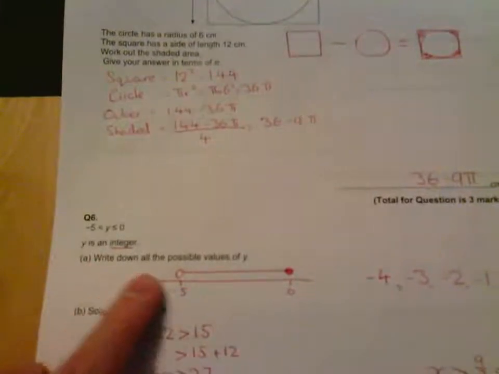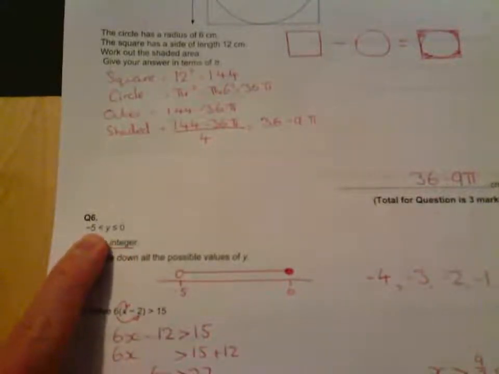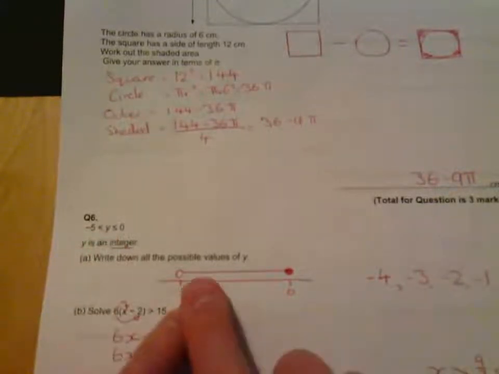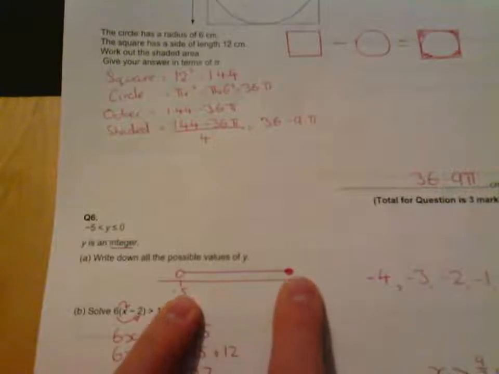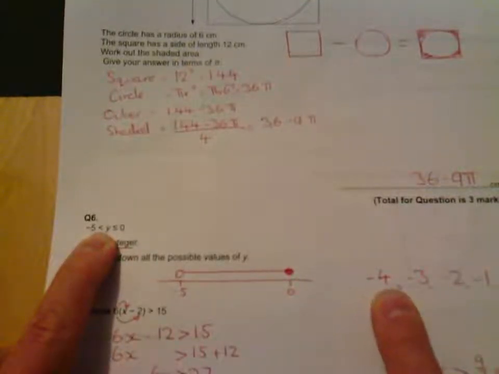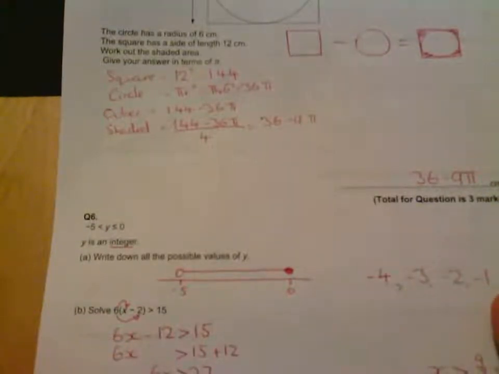Question 6 was asking us to find all the possible values for y. Well, it told us y is an integer, and integers are whole numbers, no decimals. And I'm wanting anything that is greater than -5, but less than or equal to 0. So on a number line, it's all those numbers. We colour in dots if we are equal to, we leave them open if they are just greater than or less than. So all the possible whole numbers between those are -4, -3, -2, -1, and 0.